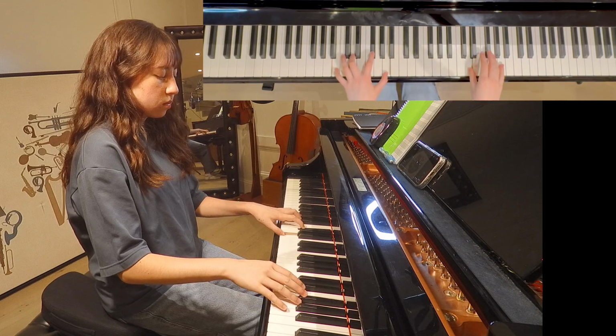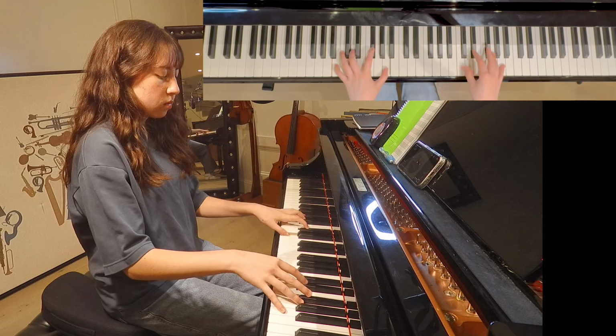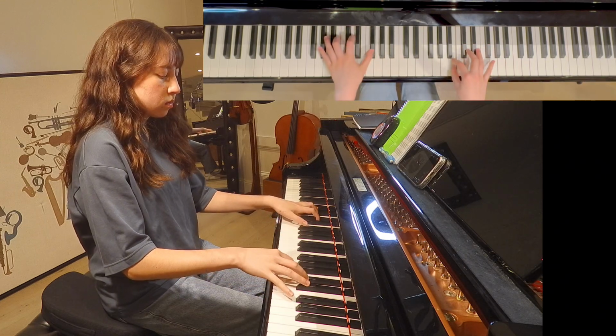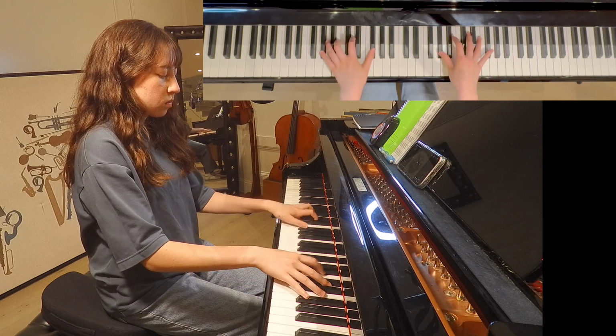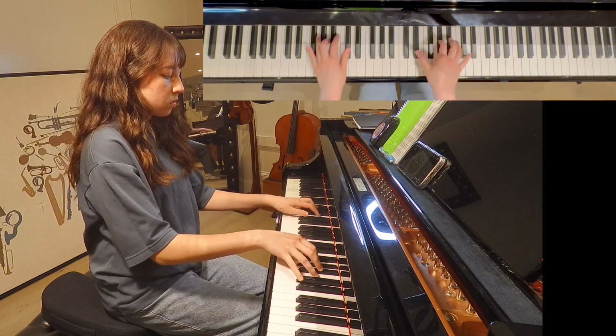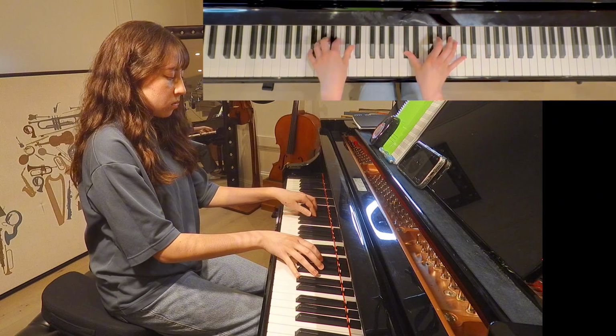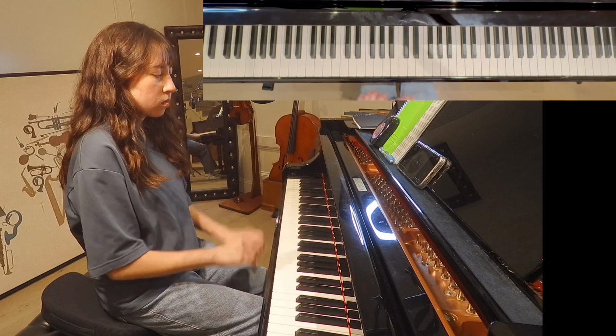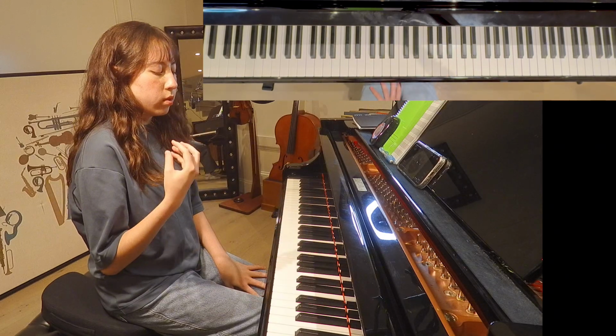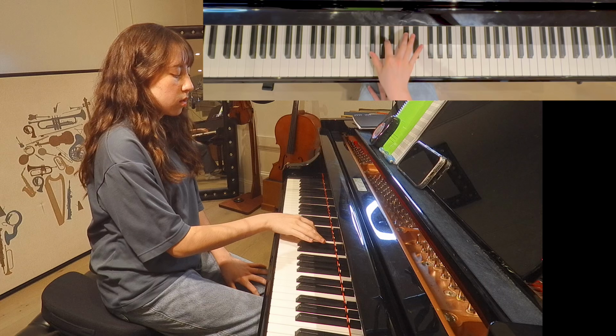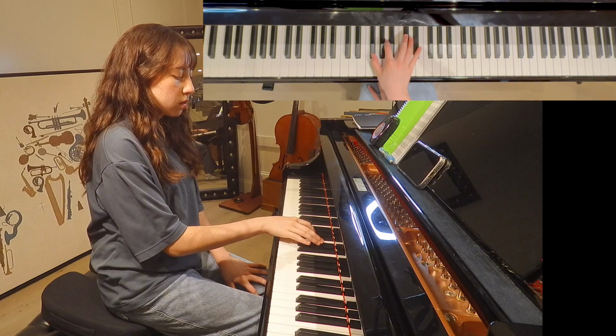Basically, I'm gonna kind of zoom into the last two chords that I just played and bring it up an octave so it's less muddy.